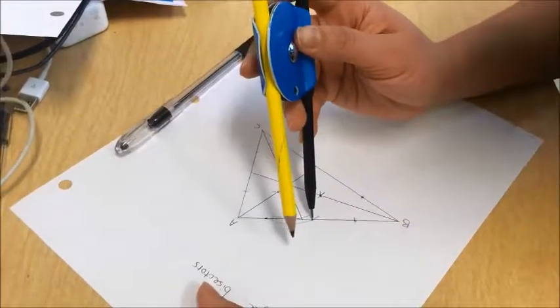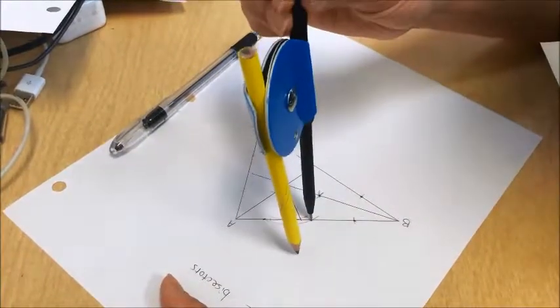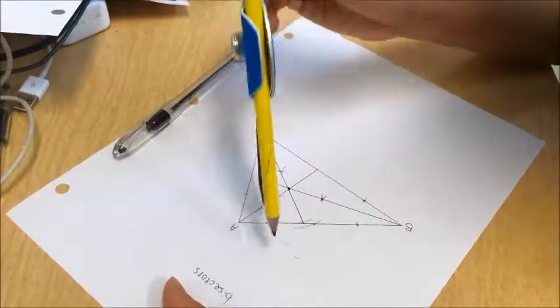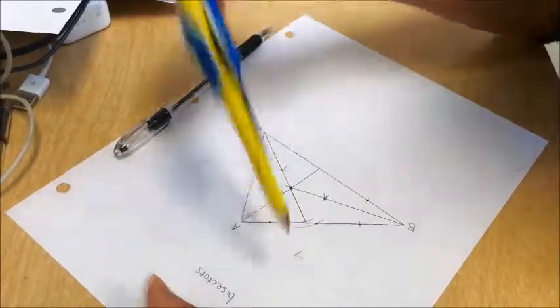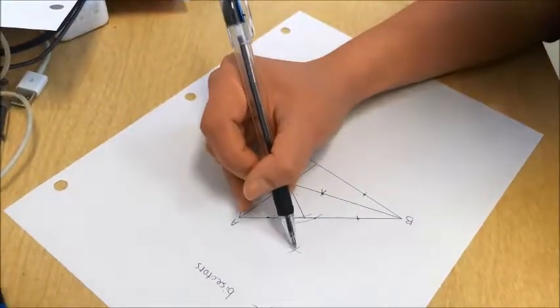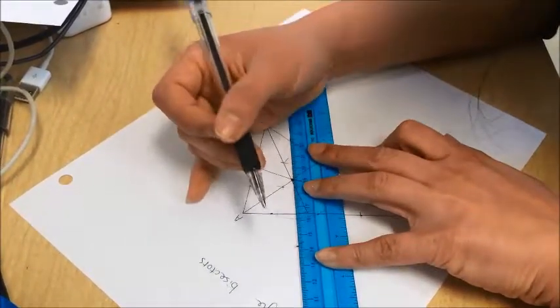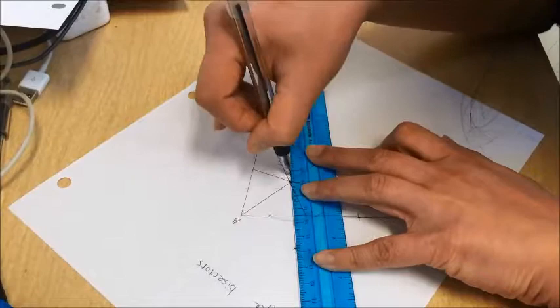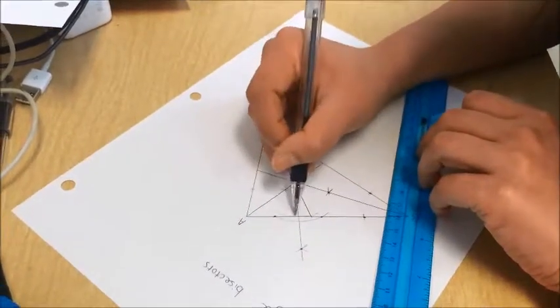Now, use those two endpoints as centers of circles and use a random radius that is more than half of the line segment to create a new intersecting point. So this is the process to make the perpendicular bisector. Now this is our perpendicular bisector of this little line segment over here.